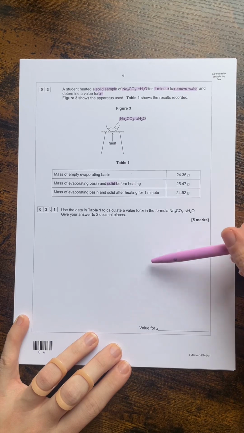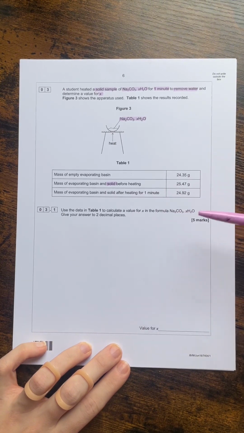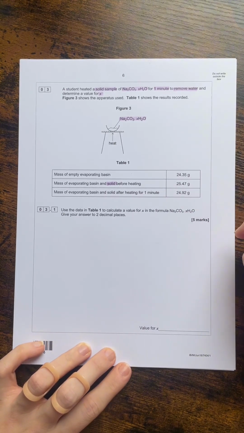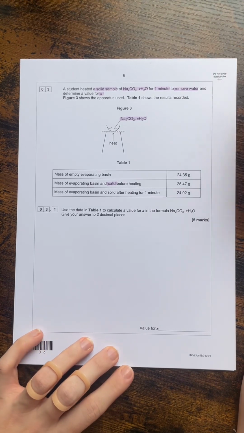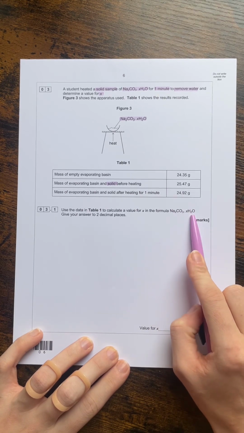What we essentially want to do is do an empirical formula calculation, but rather than dealing with individual elements to figure out the ratio of those elements in a compound, we're going to be doing an empirical formula to get the ratio of the Na2CO3 to water.